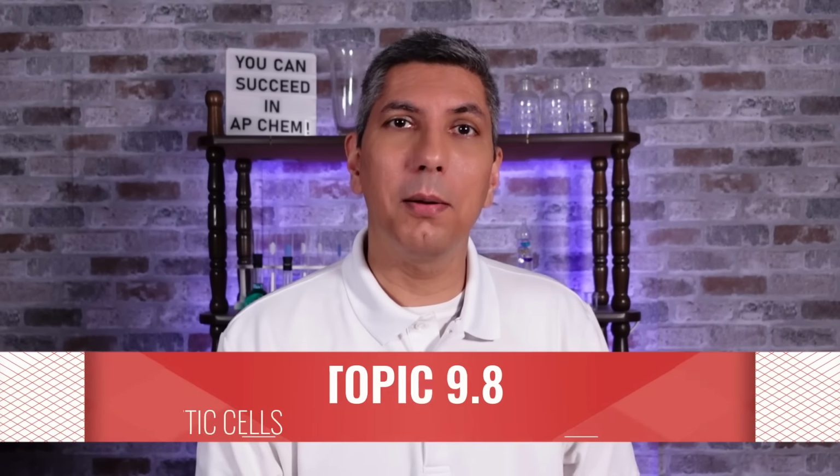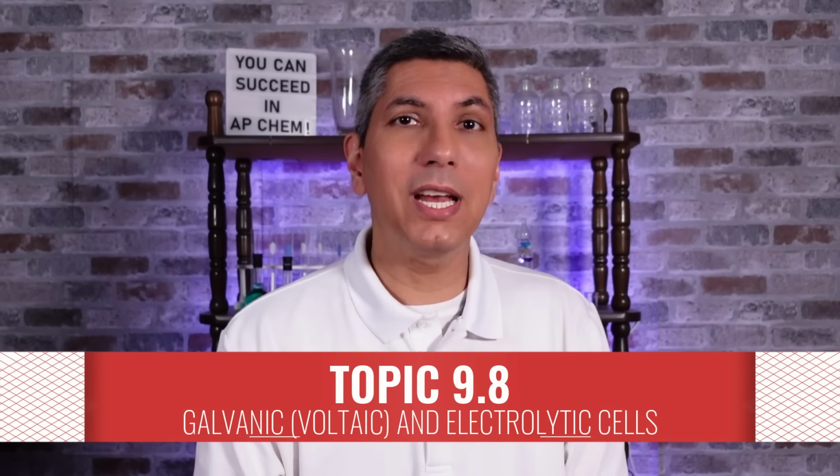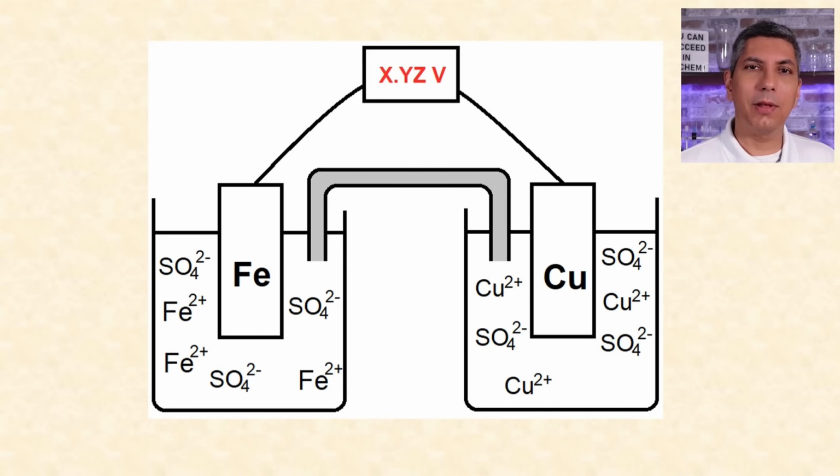A galvanic cell is what most people call a battery. It's thermodynamically favored. It basically uses wires and electrodes to harness the electron flow of a redox reaction to power a load. We use a diagram like this to visualize what's going on in the galvanic cell. Each side of the cell has one specific half reaction that's taking place.